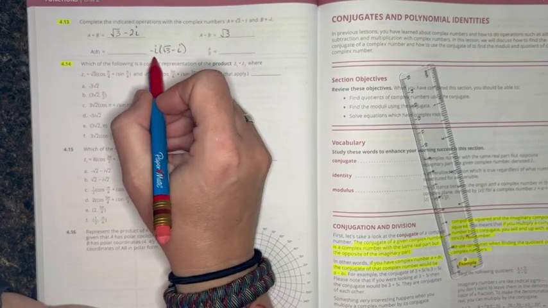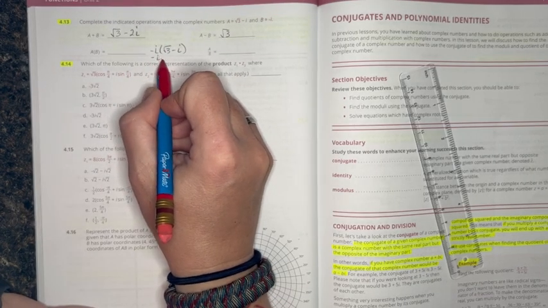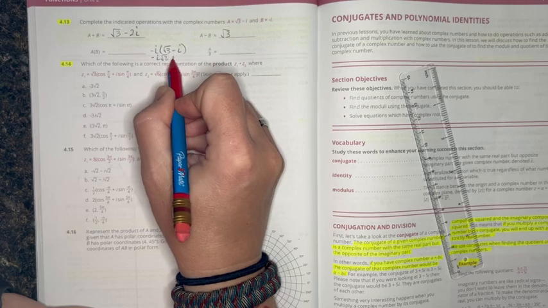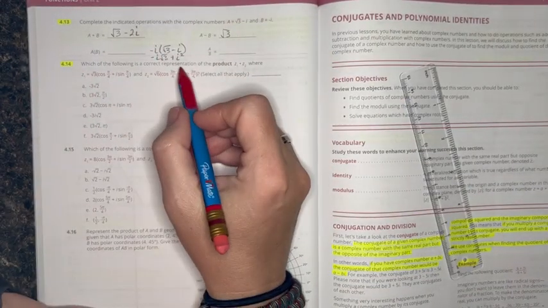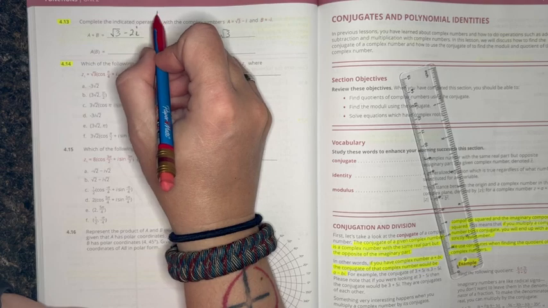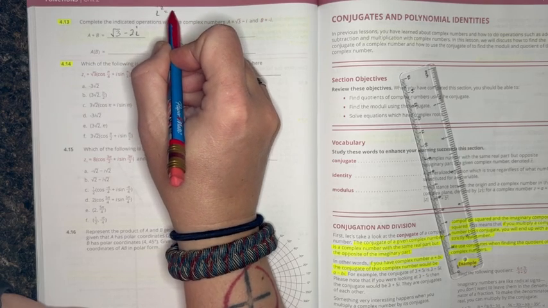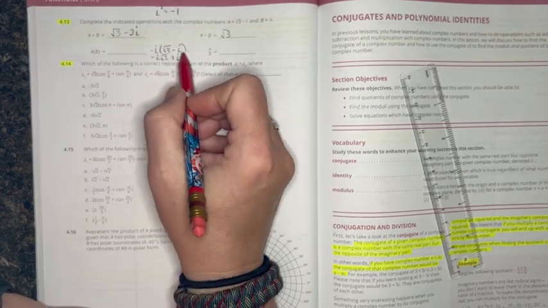And we end up with -i times the square root of 3 plus i squared. Now remember, i squared is equal to -1. So that needs to be reduced.